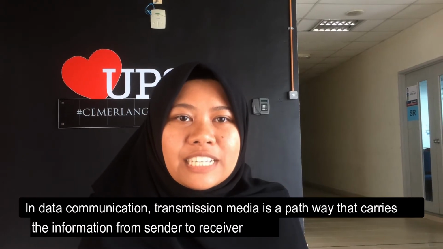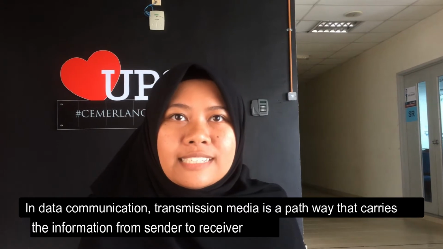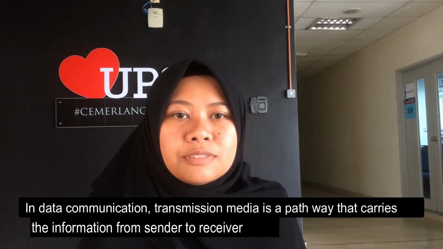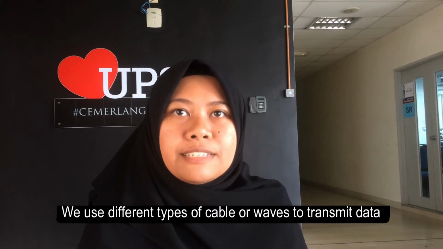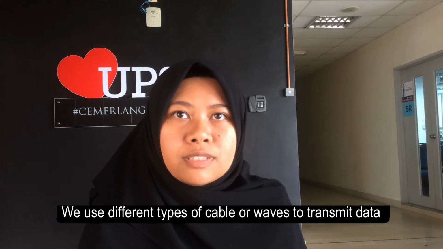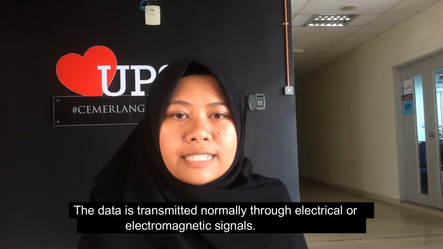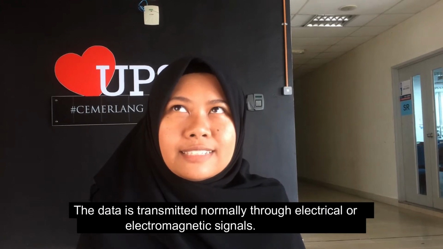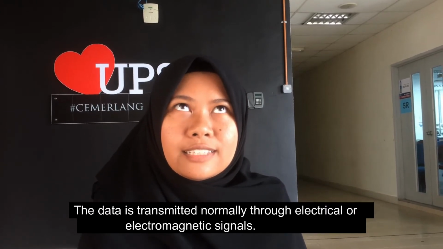In data communication, transmission media is a pathway that carries the information from sender to receiver. We use different types of cable or wave to transmit data. The data is transmitted normally through electrical or electromagnetic signals.